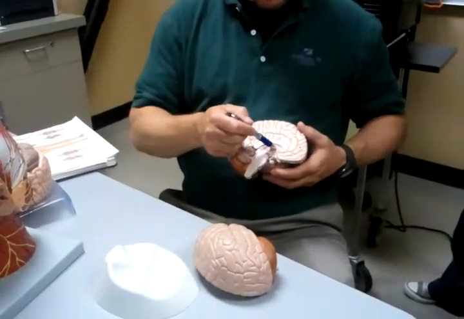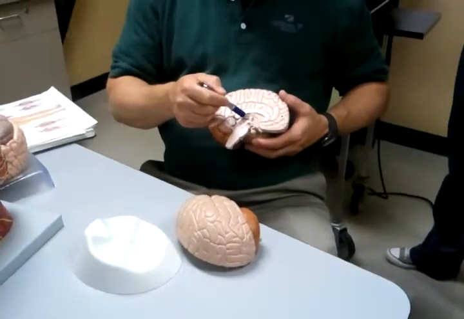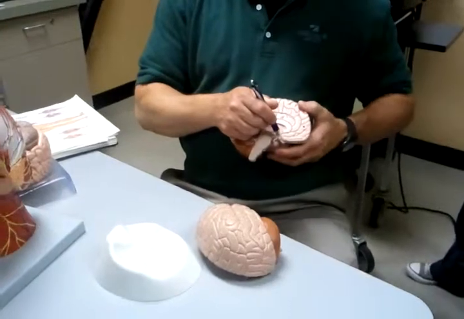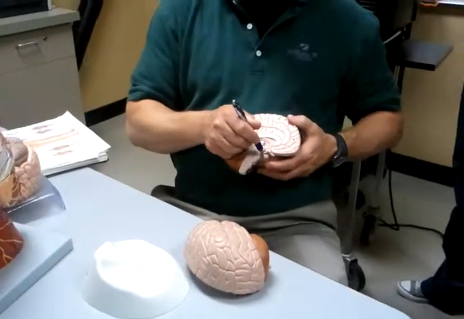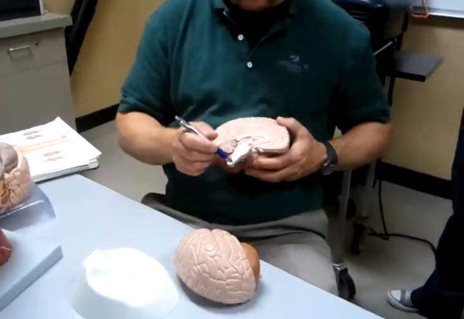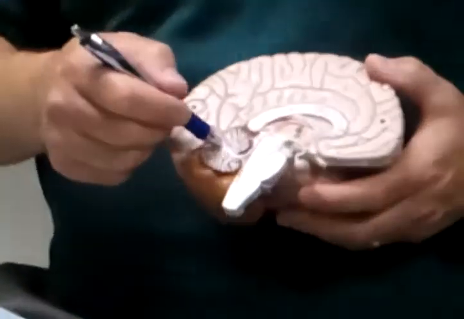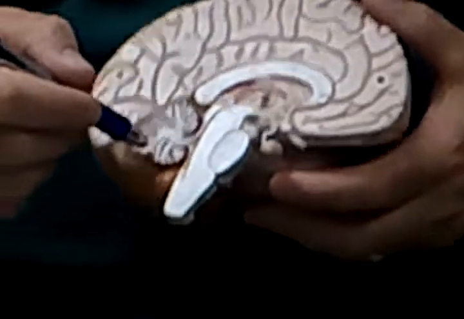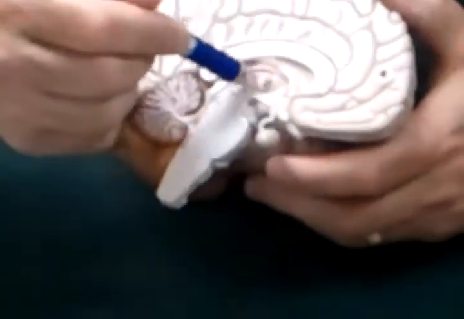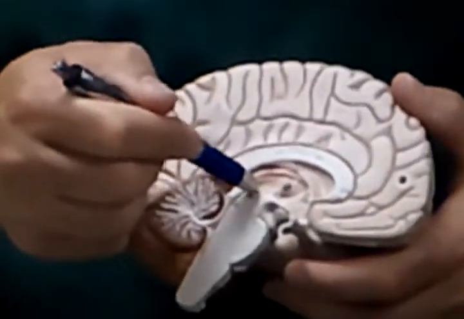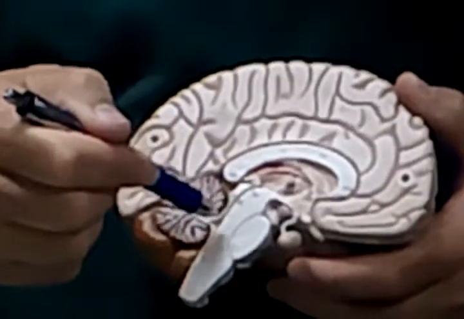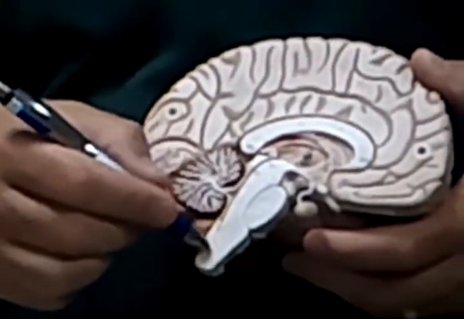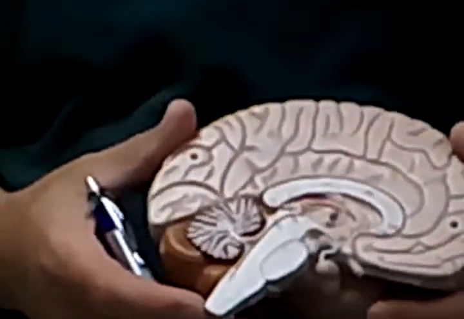This region is the thalamus. This is the hypothalamus. It's just this region right here below it. Here's the infundibulum going to the pituitary gland. The white stuff is the arbor vitae of the cerebellum. This area would be the third ventricle going down the cerebral aqueduct to the fourth ventricle. Then it goes down the central canal to the spinal cord.